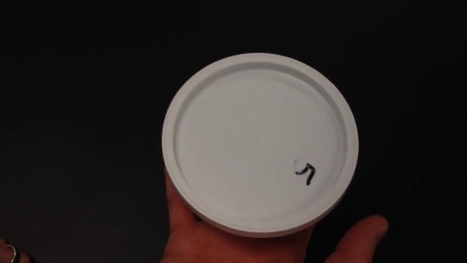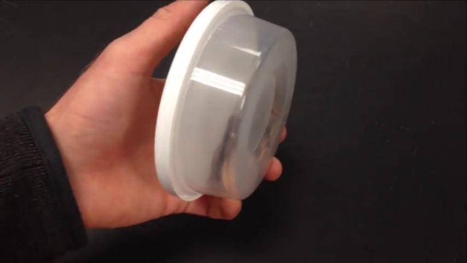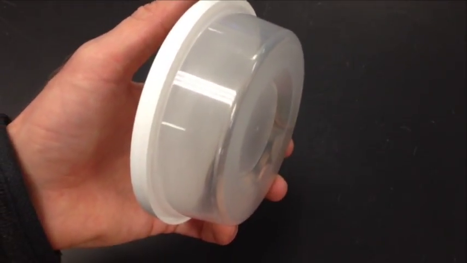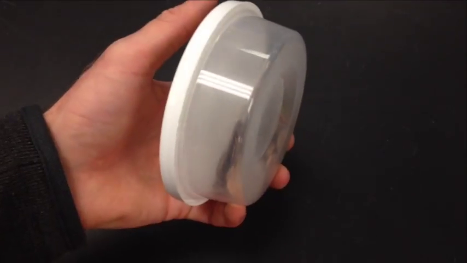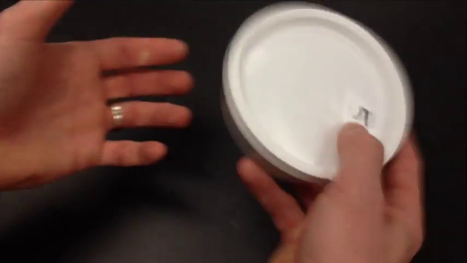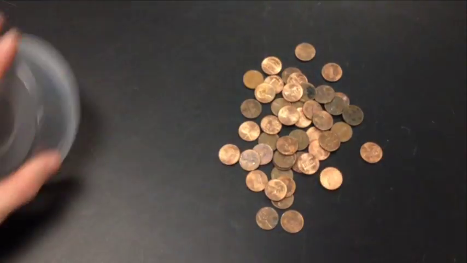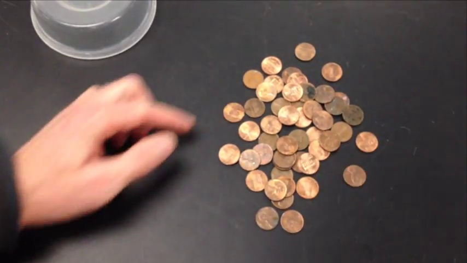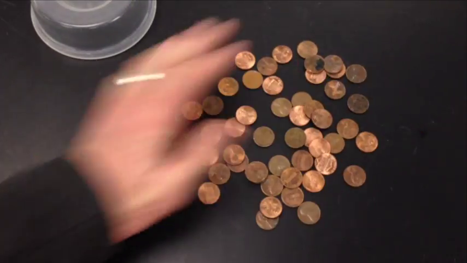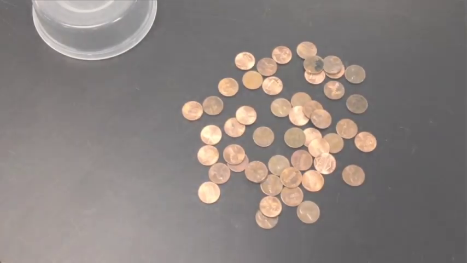This is representing yet another half-life of radioactive decay. In the instance of uranium-235 going to lead-207, this takes 0.7 billion years. That's a lot of time. 0.7 billion years of time for another half-life. You're going to dump those out again and once again organize them into piles of heads and tails.